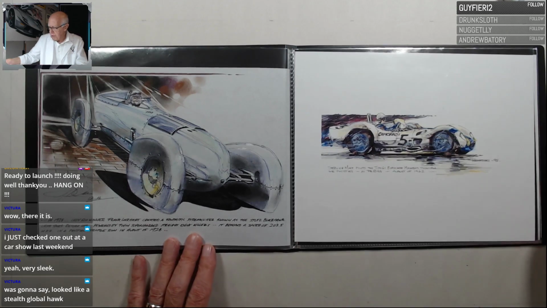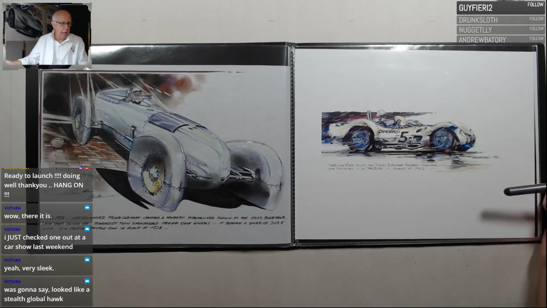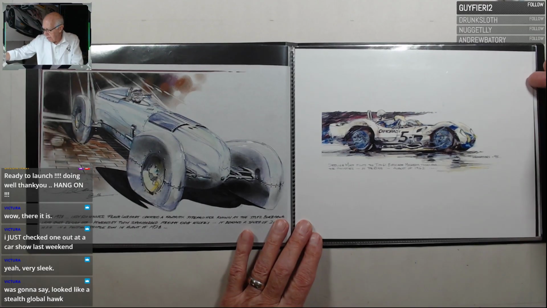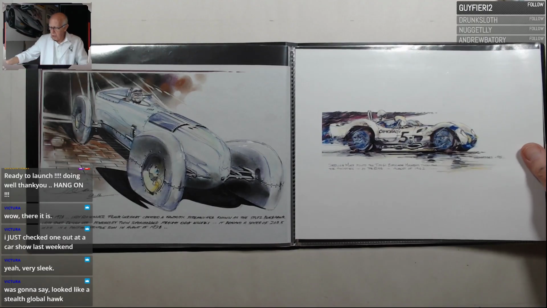This is the obvious one here. This is a series of studies I did for Maserati some time ago. The birdcage Maserati, a very simple little sketch here, just an elevation. And that was Sterling Moss driving the birdcage. And I believe in this case, it was at the Nürburgring in Germany. There was a little illustration piece done.